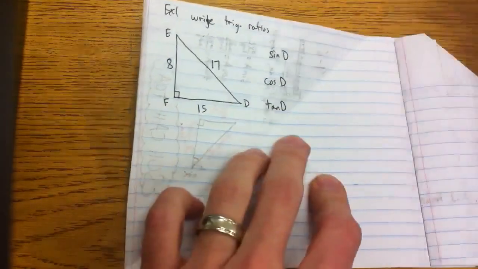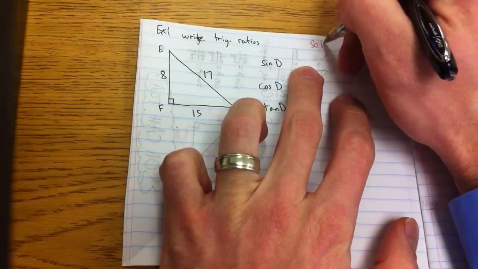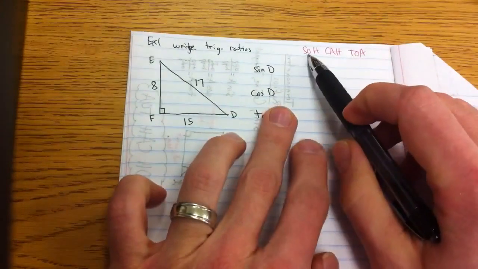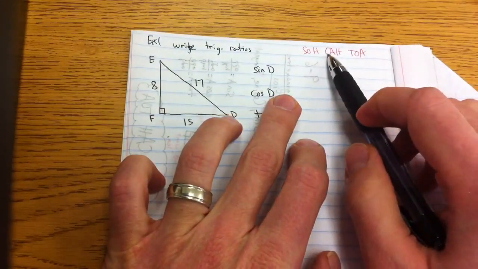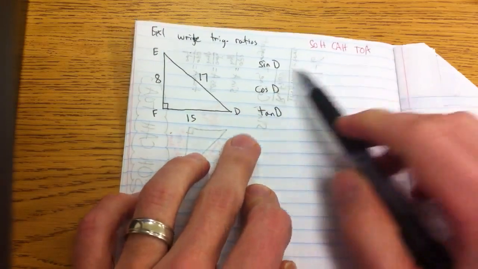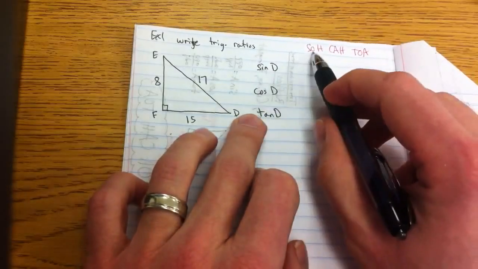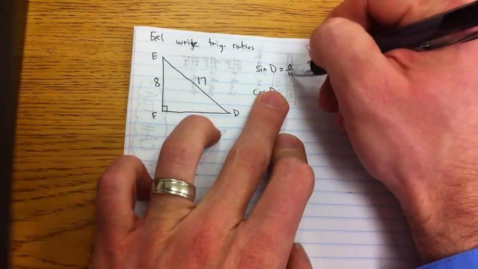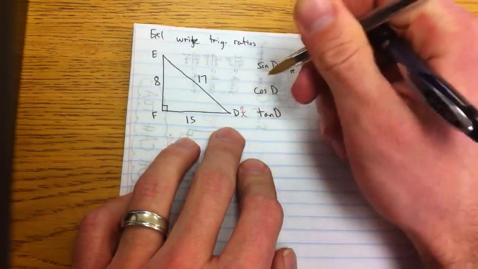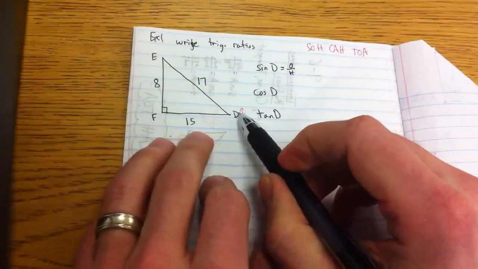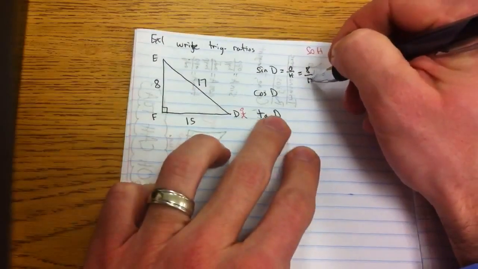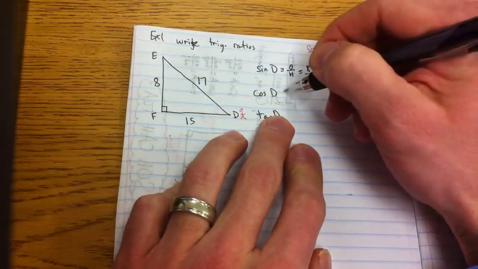As I said, I always use my friend Sohcahtoa. So at the top, Sohcahtoa, which stands for the sine is opposite over hypotenuse, the cosine is adjacent over hypotenuse, and the tangent is opposite over adjacent. So, sine of D. The sine is represented by opposite over hypotenuse, so O over H, and we're talking about angle D, so I put myself at angle D. That's my reference angle. From angle D, the opposite side is 8, and the hypotenuse is always 17. That doesn't change. So the sine of D is 8 over 17.